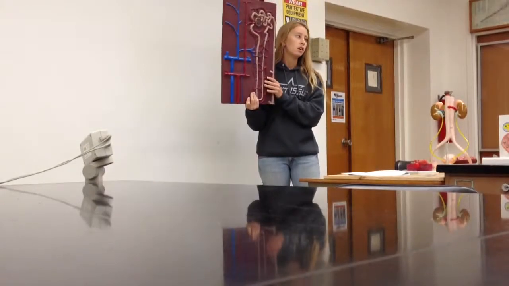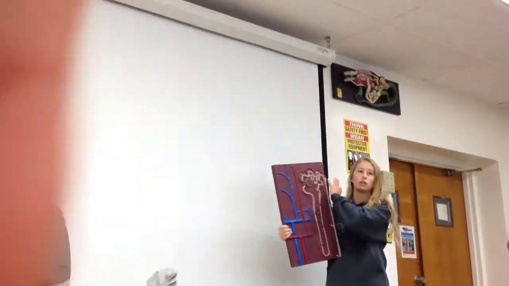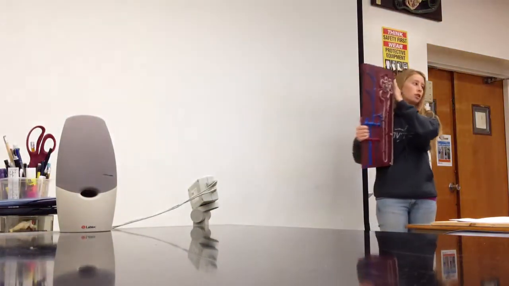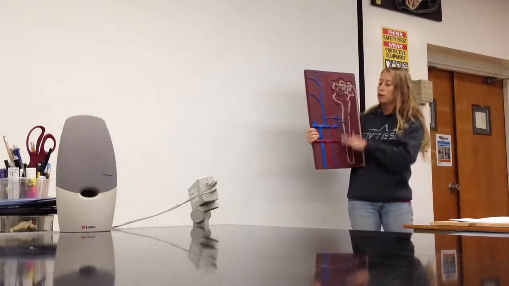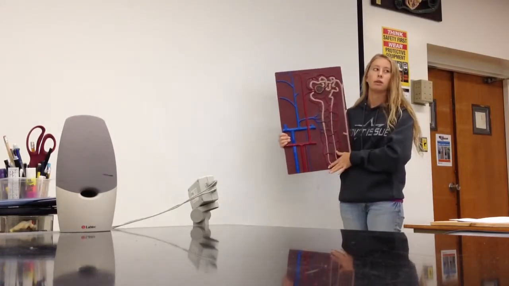Cortex and the medulla. The cortex, if you remember from talking about other structures, is always going to be the outer area. So the cortex here is going to be the top portion, about the top third. And then the lower two-thirds will be the medulla.